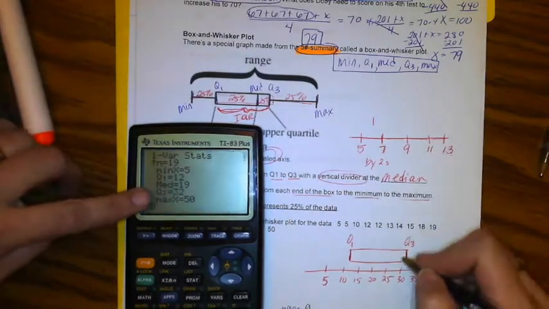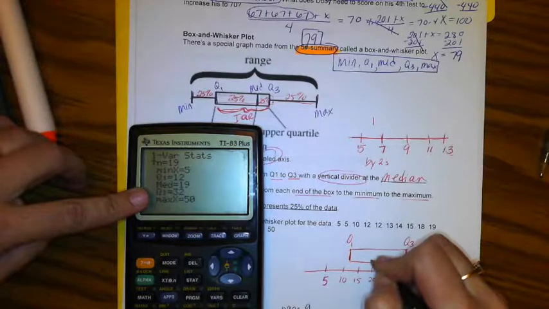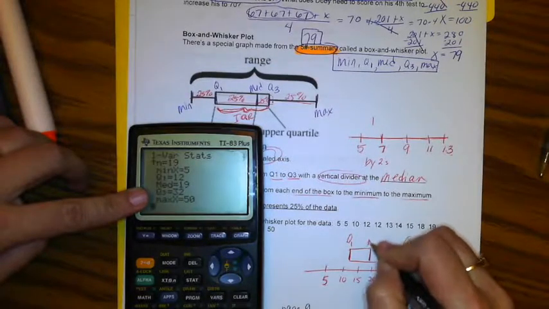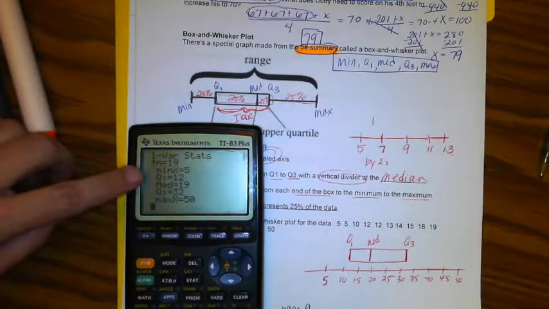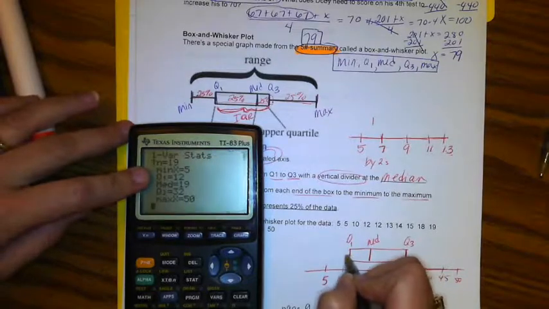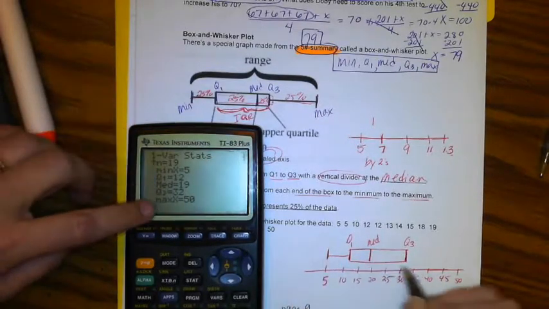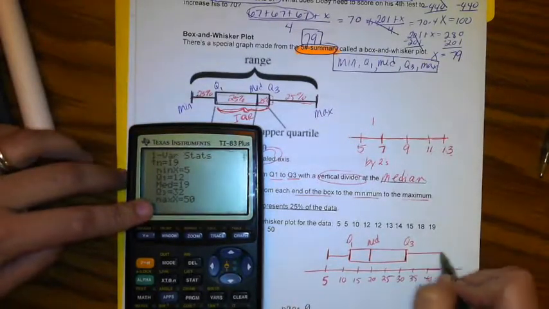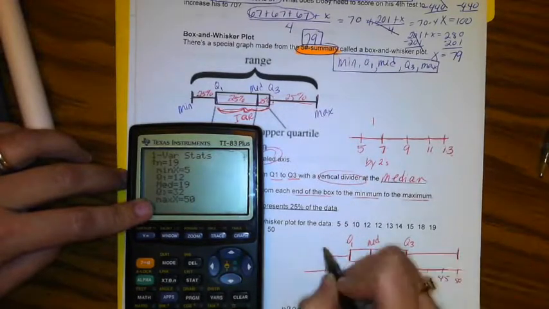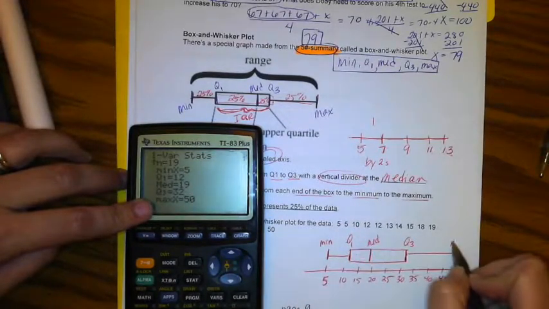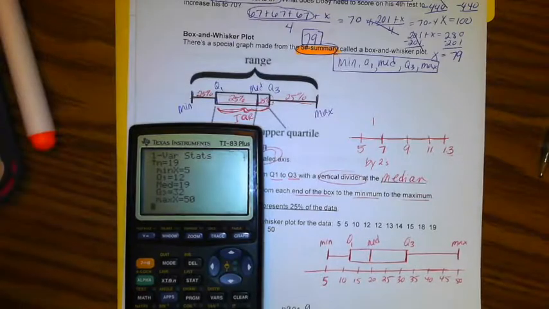Put a vertical bar at your median, 19, which is just short of the 20. And then whisker to your minimum at 5 and whisker to your maximum at 50. You don't have to label it above it like this, I'm just doing that as a visual for you to see how to do the problem. And that's how you do a box and whisker plot.